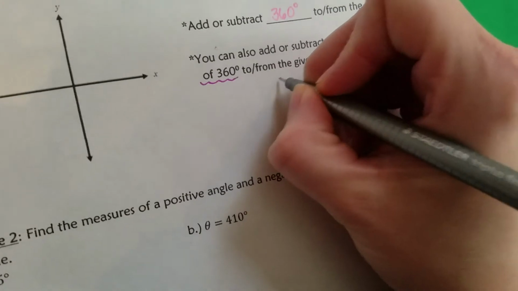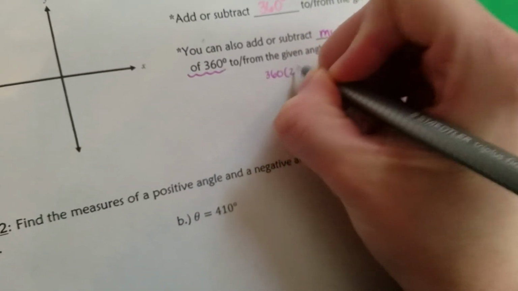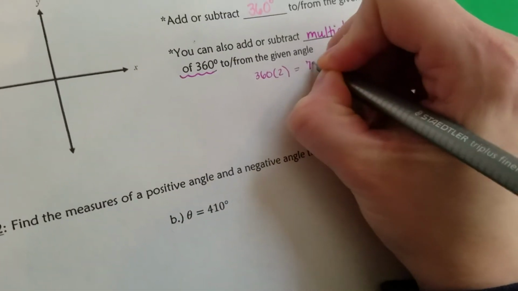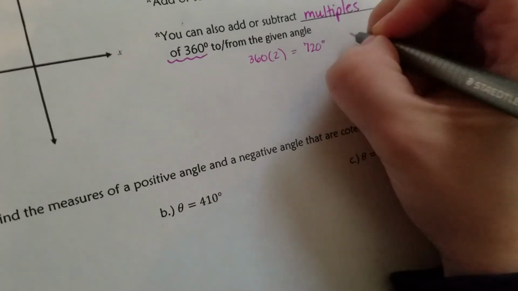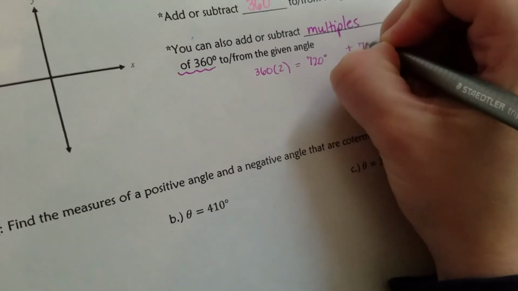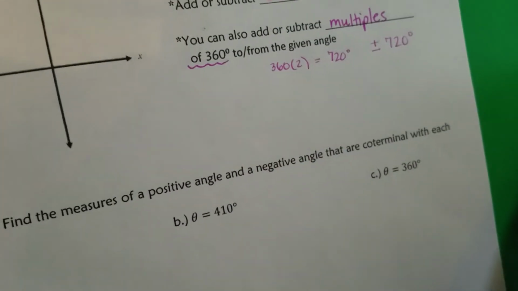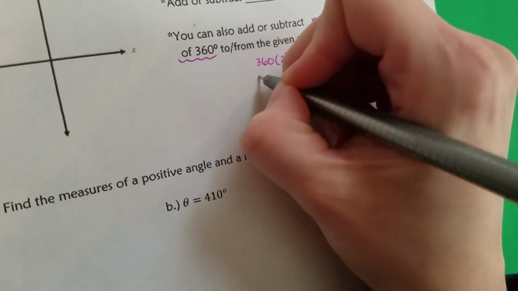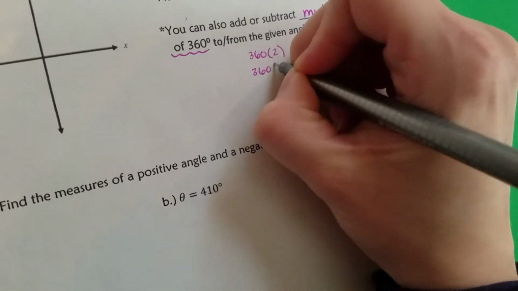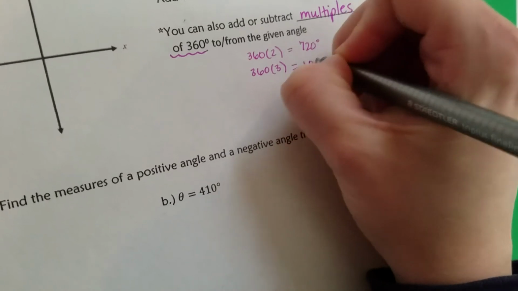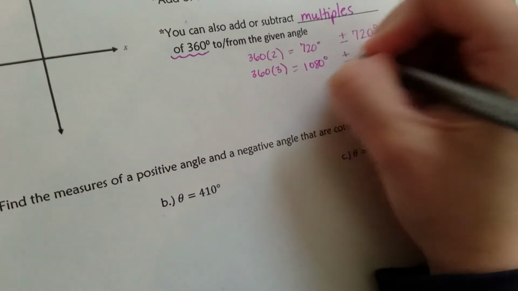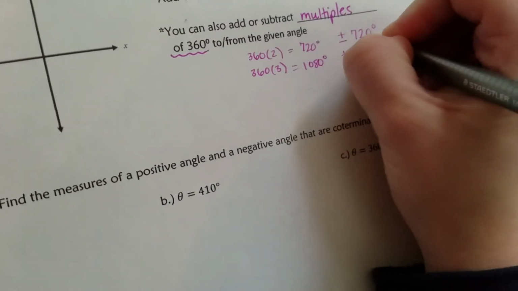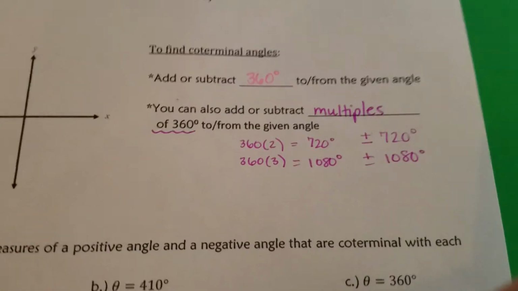Or if you think of, okay, I know that 360 times 2 is 720, you could add or subtract 720 degrees. 360 times 3, which we just did above, is 1080, so you could also add or subtract 1080 degrees.